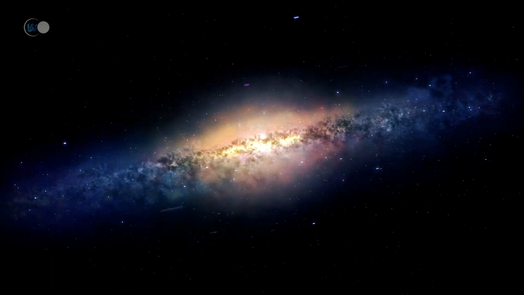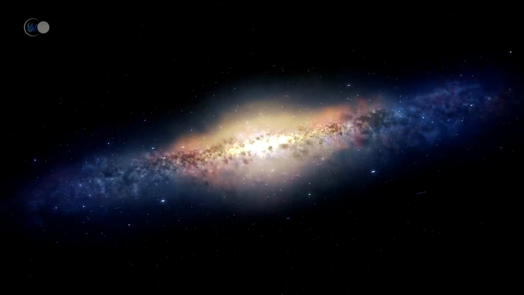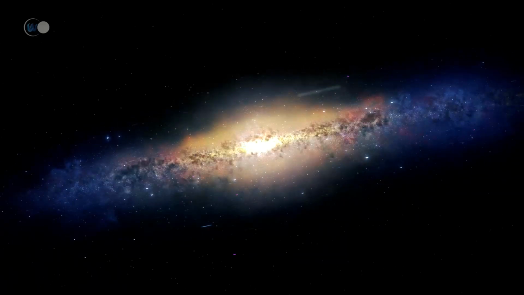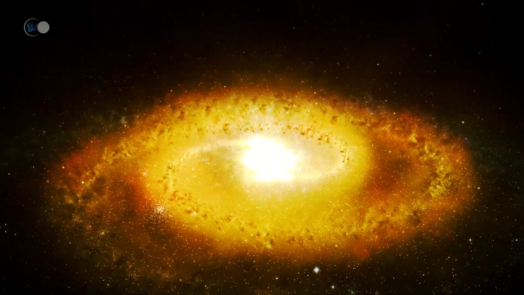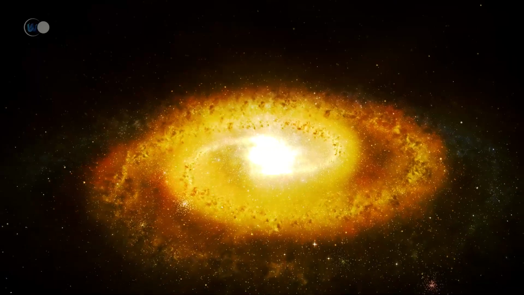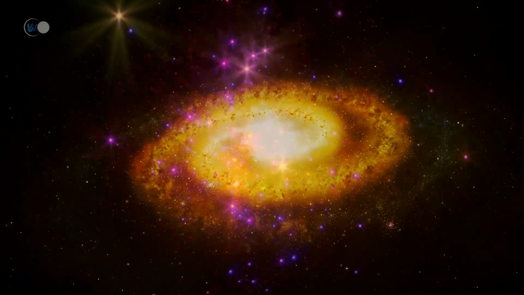Elliptical galaxies appear as large, more or less elongated balls of relatively old stars. They therefore appear redder than other galaxies. The space between their stars contains almost no gas, preventing the formation of new generations of stars.